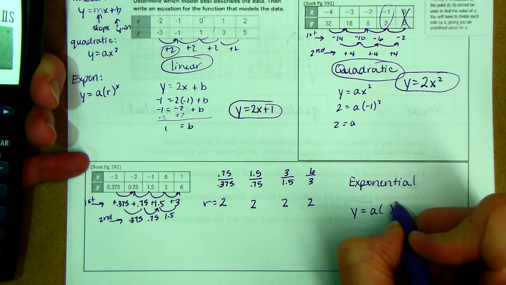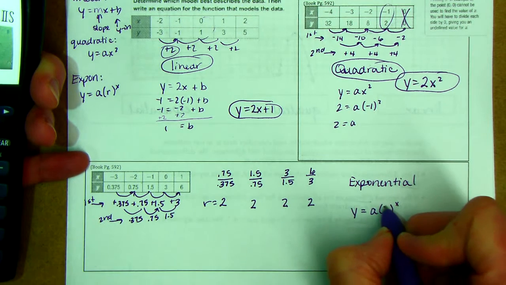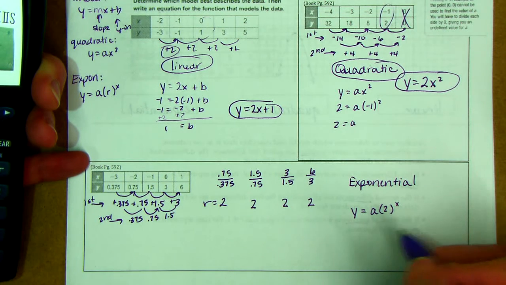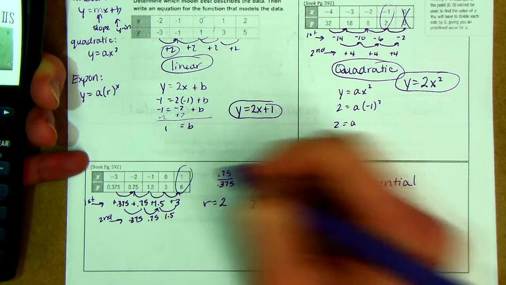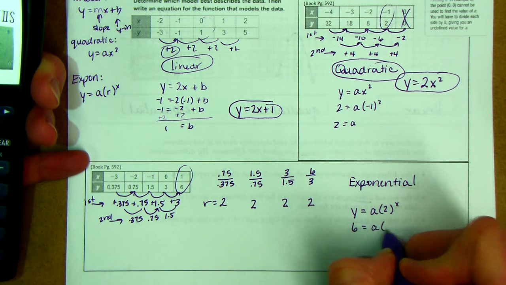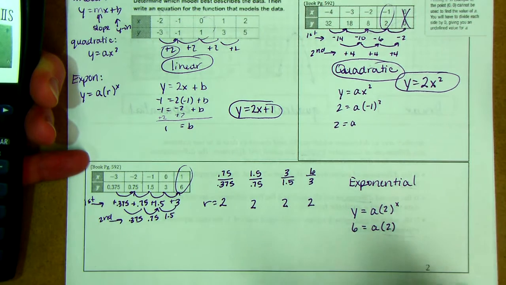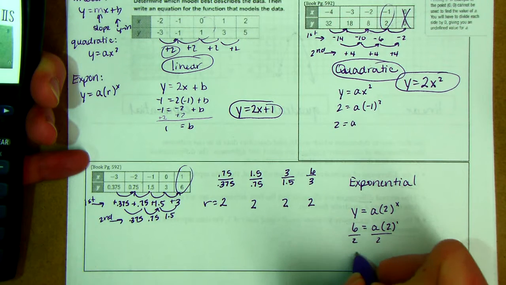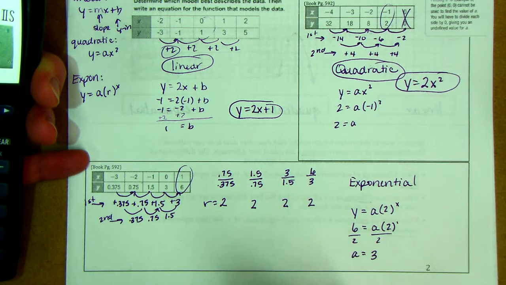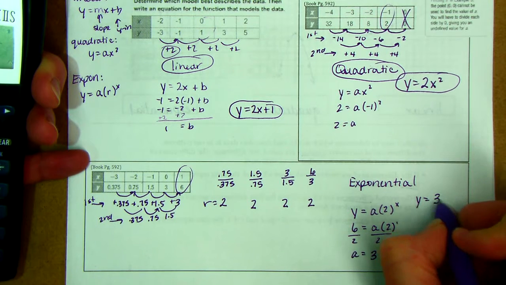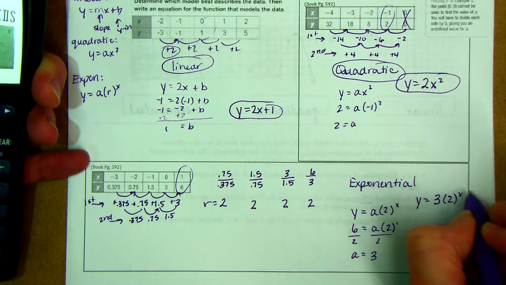Pick a point. Doesn't matter. Let's do the 1 and the 6. If x is 1, y is 6. 2 to the first is obviously 2. So when we divide by 2, a is 3. So our equation, y equals 3 times 2 to the x power. There's our exponential function. All right, on to the next page.